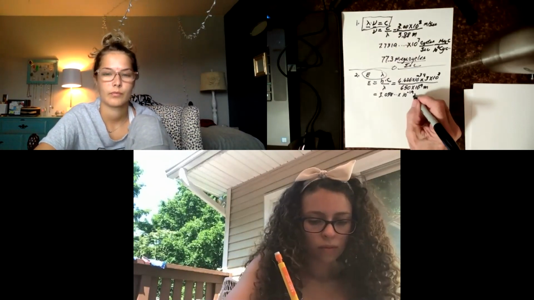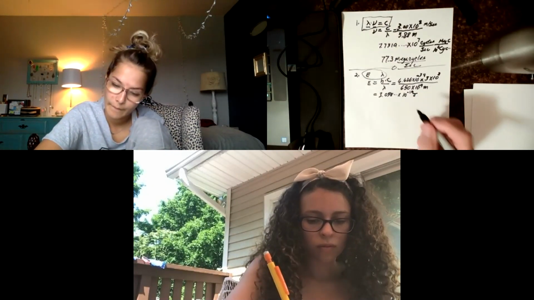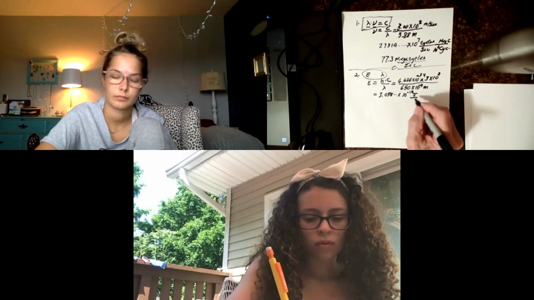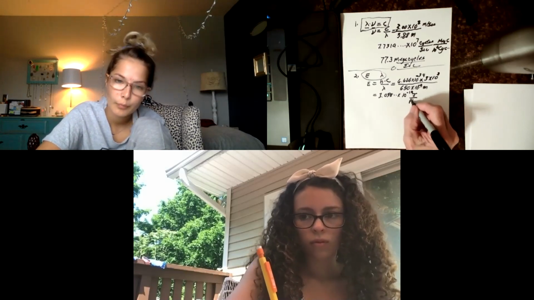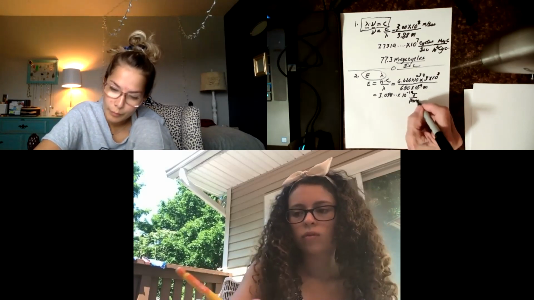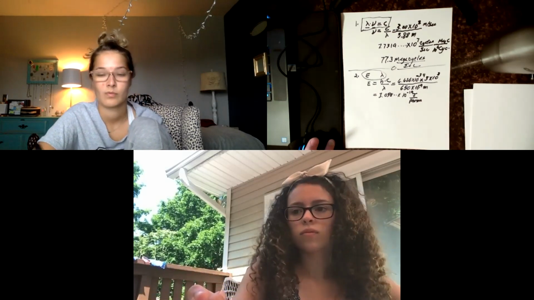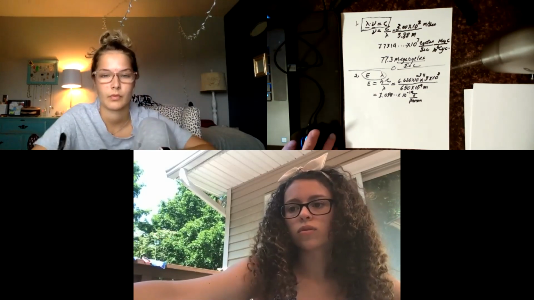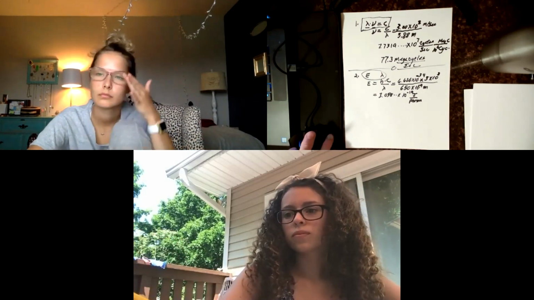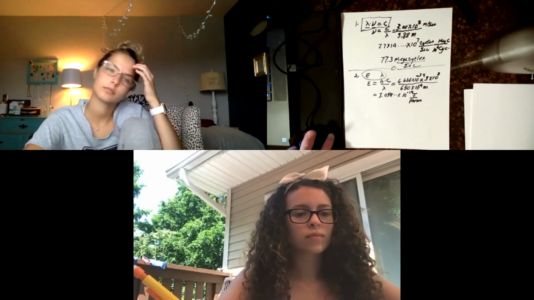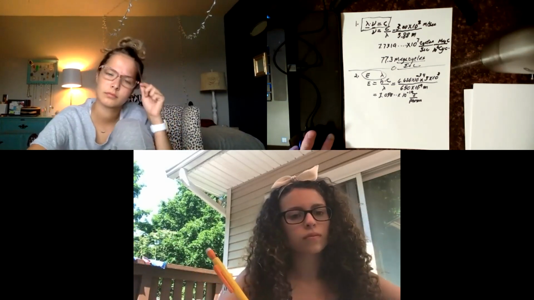That's going to be joules for one photon. So it's joules per photon. The answer is just in kilojoules. So I need to calculate for the number of photons that's shown in this particular problem.